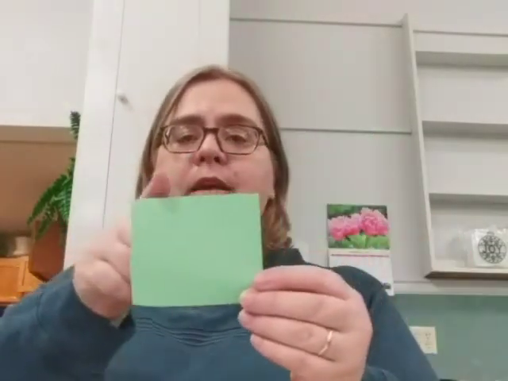All right. Then we had the square. How do you know it's a square? 4 equal sides. 1, 2, 3, 4. Something God made that looks like a square. It's going to be a little bit harder. Can you think of it? Well, there are some stones out there, really big ones, that have the shape of a square.